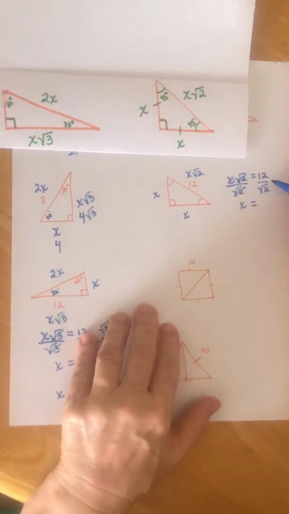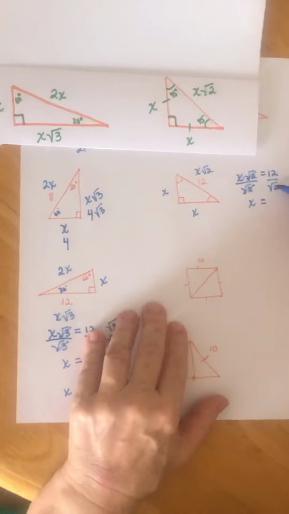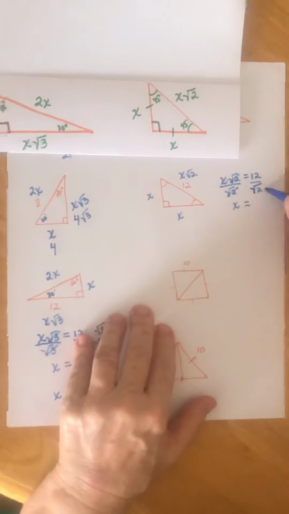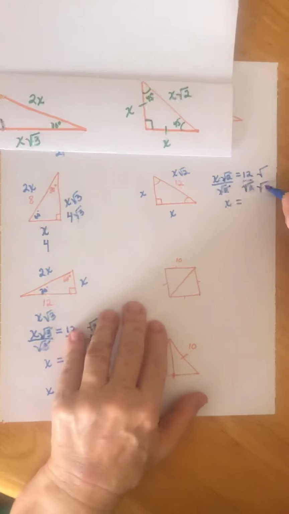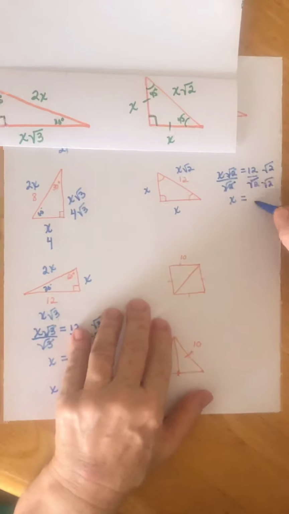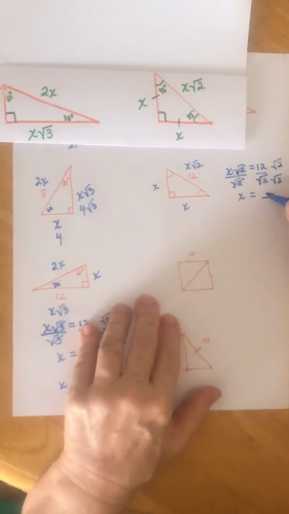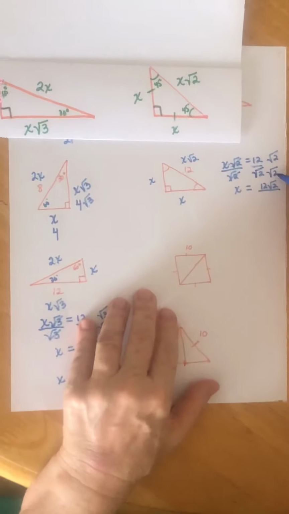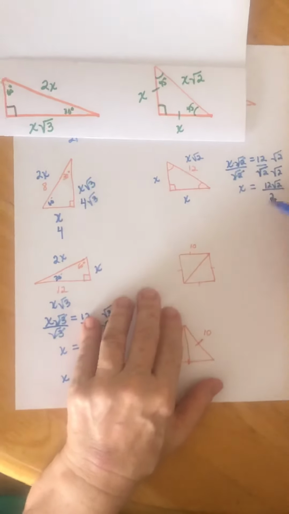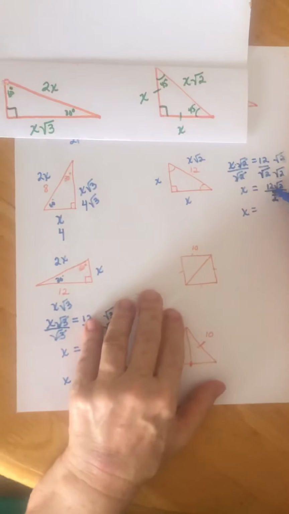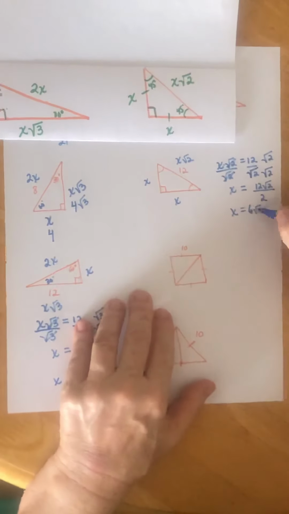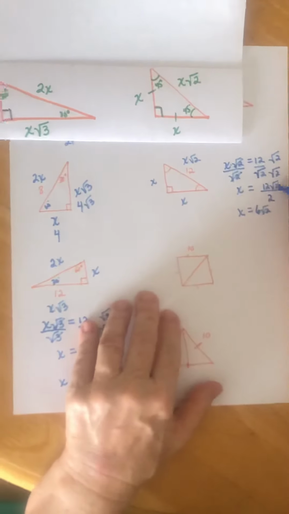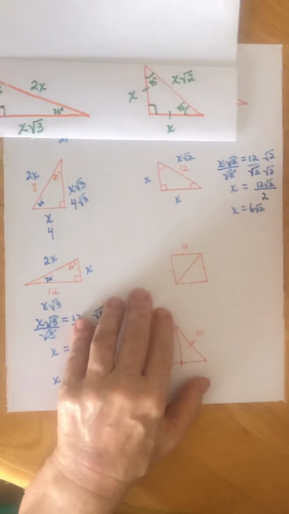Uh-oh, another problem. We can't leave the radical in the denominator. So we're going to rationalize the denominator. Times square root of 2. 12 is outside, 2 is in. 2 times 2 is 4. And the square root of 4 is 2. And now we simplify. 12 divided by 2, 6 square roots of 2. Since this one's inside, we can't touch it because there's nothing inside here.